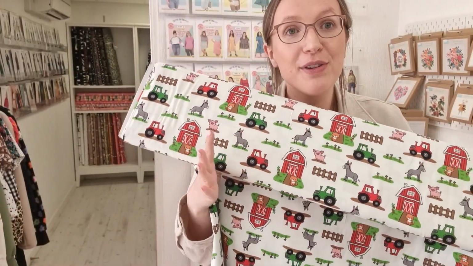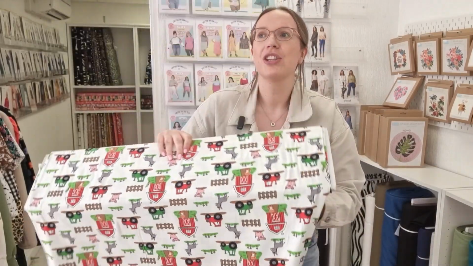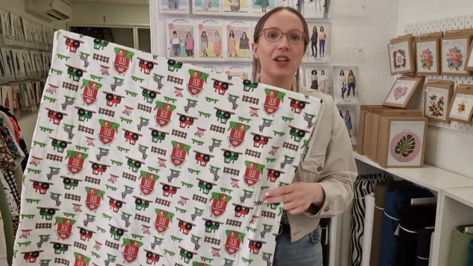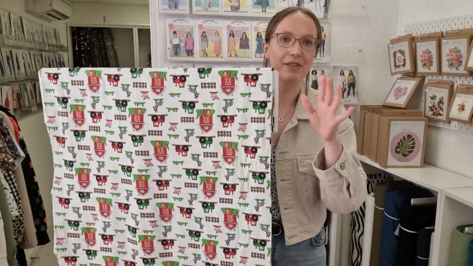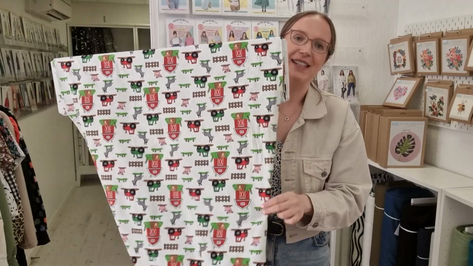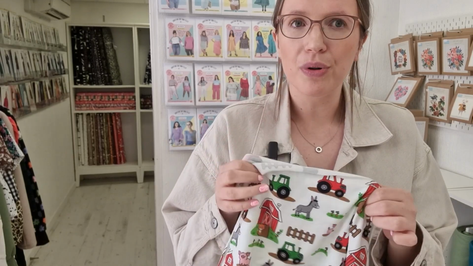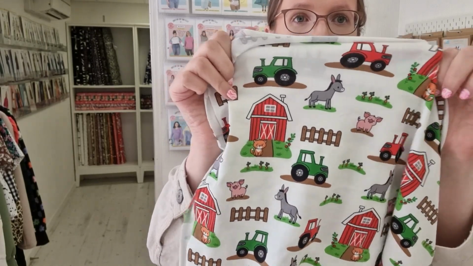So in terms of children's patterns for a jersey, the Poppy and Jazz are the ones that we stock. You're just going to have to bear with me. I know this looks upside down right now, but I just want to show you as I step back. But the Poppy and Jazz patterns, so there's one called the Elm t-shirt, which is just a great everyday kids pattern. I think that one goes from newborn up to 6 years.